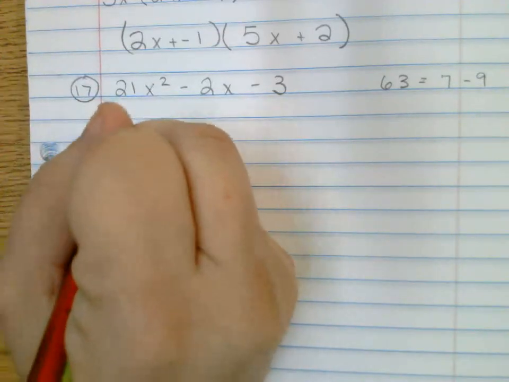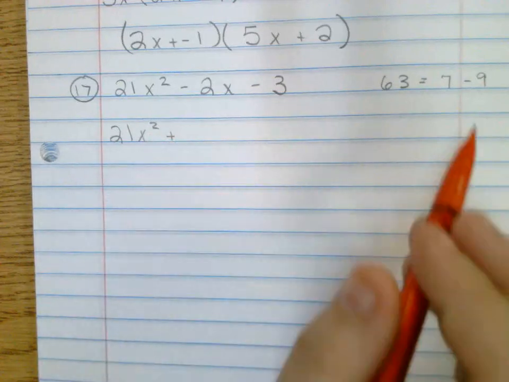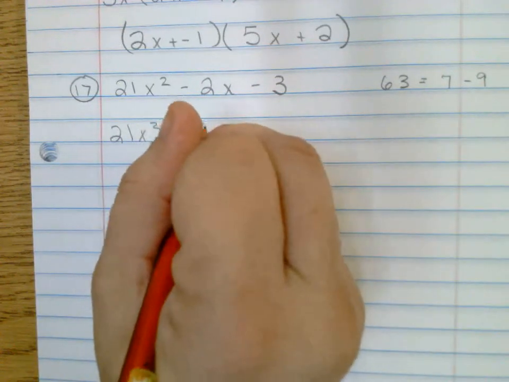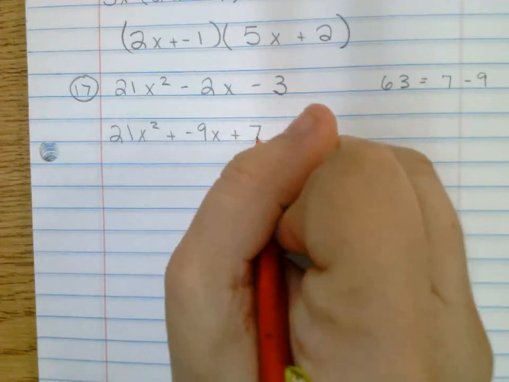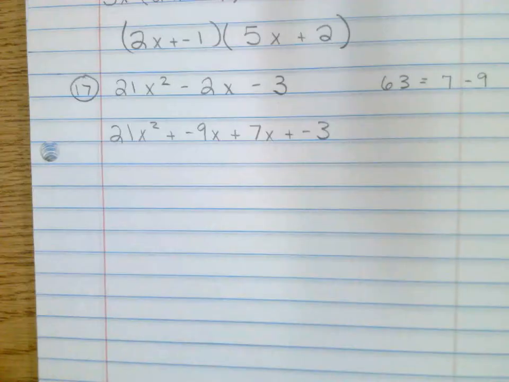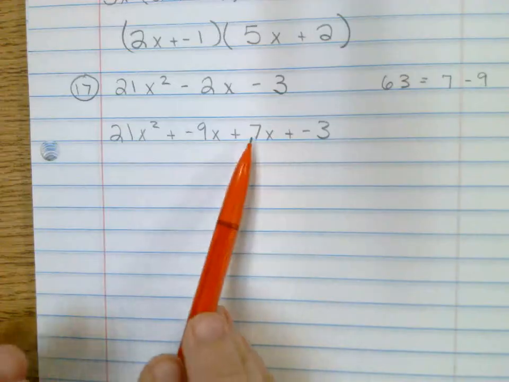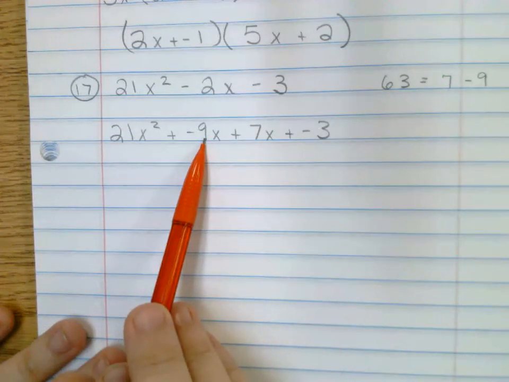So I've got 21x squared plus, I'm going to do my -9x first. That way I don't have to deal with something later. Plus 7x plus negative 3. Now, if I put the 7 first, I'd have to factor out the negatives, and sometimes that confuses y'all.